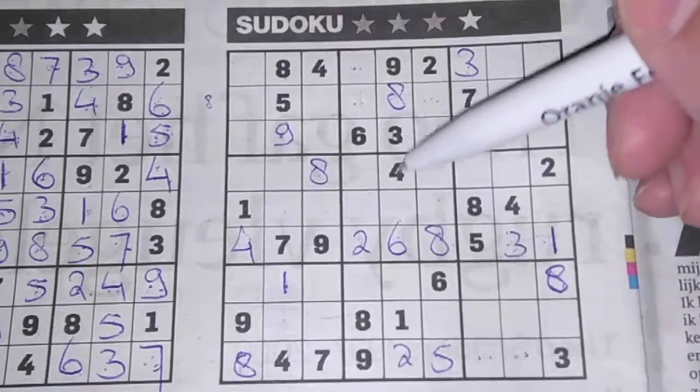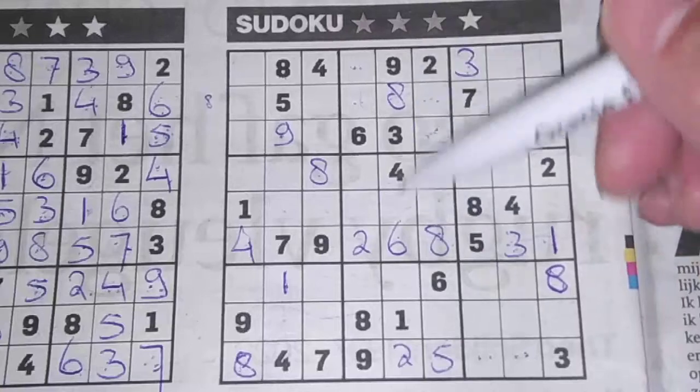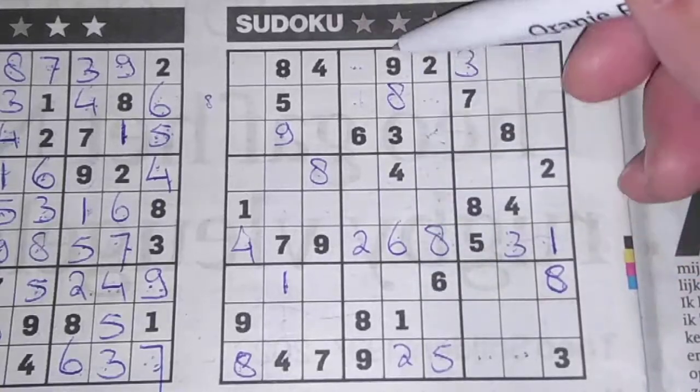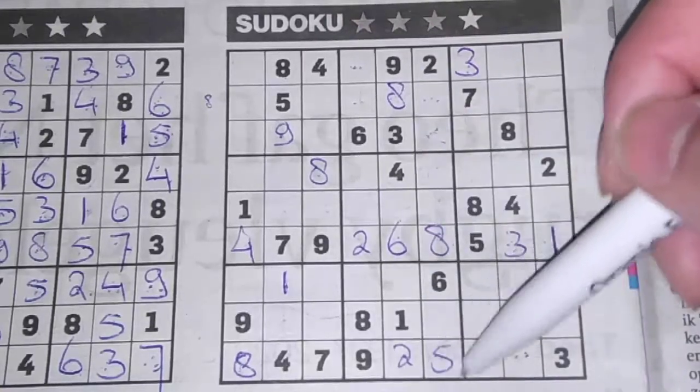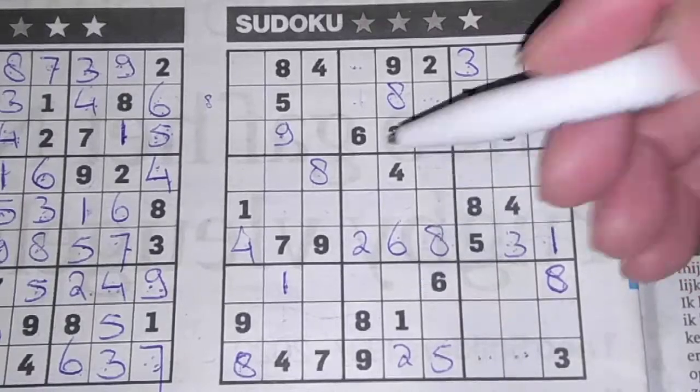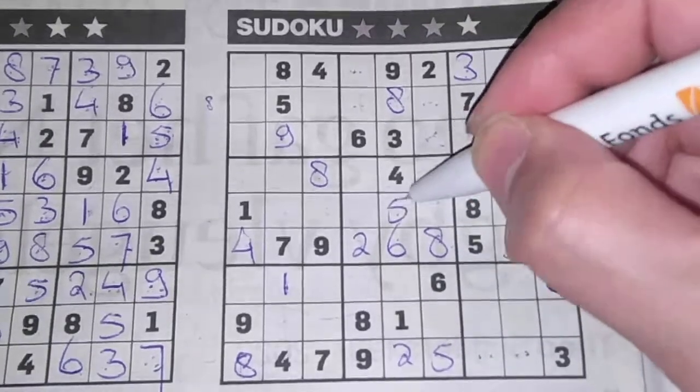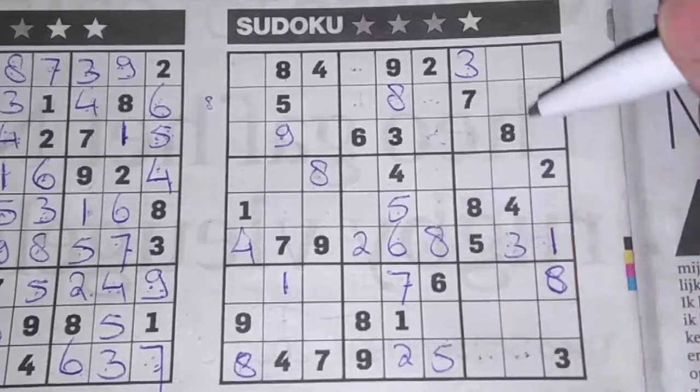In the middle column, the 5 and the 7 are missing. I see here 5, so no 5 in this box. The 5 should be here, and the 7 goes there.